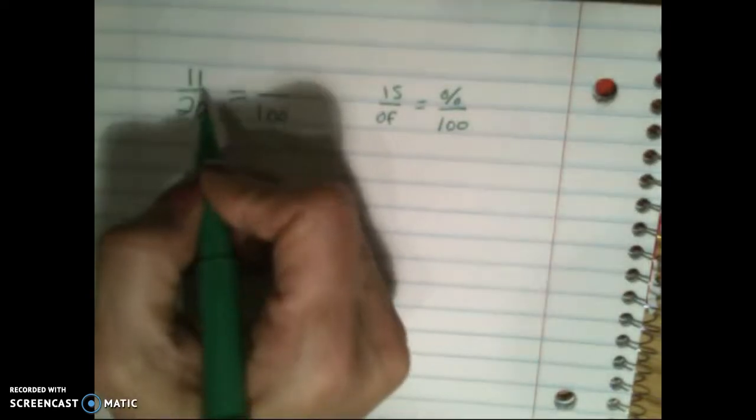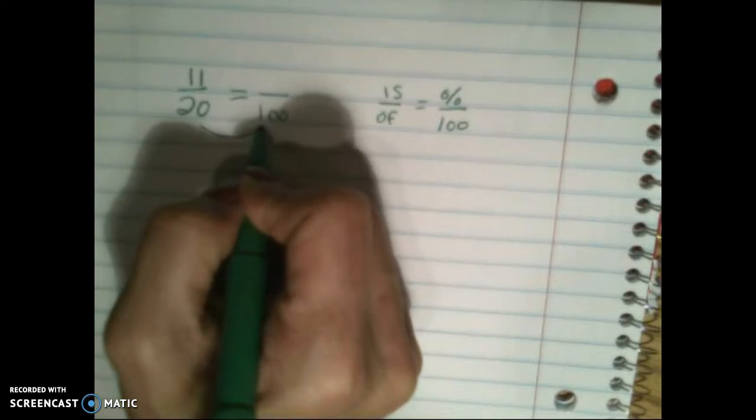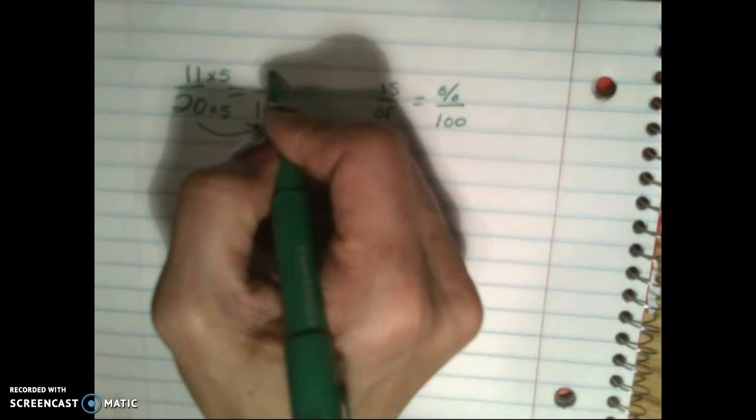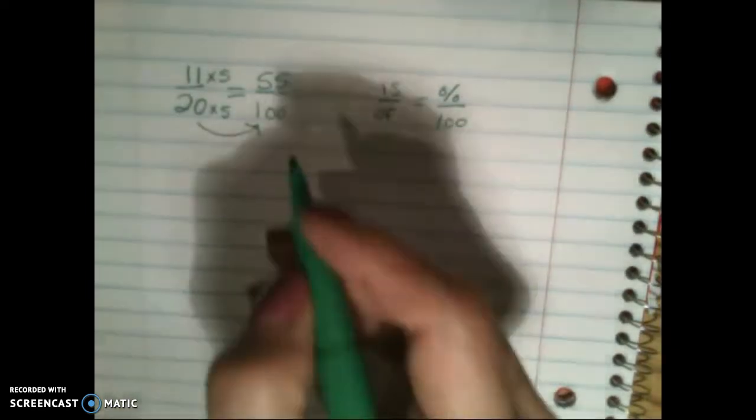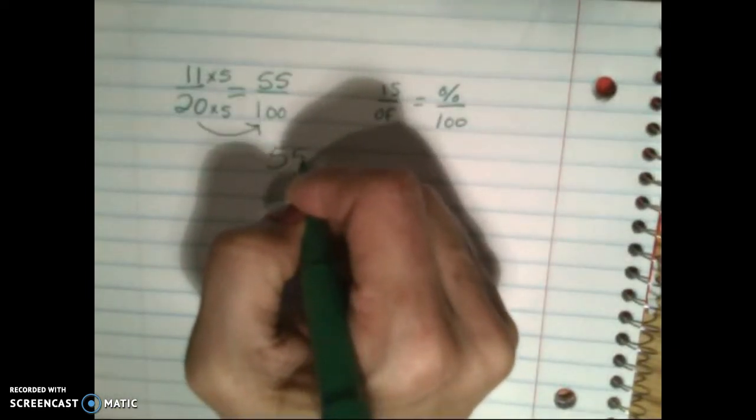What percent is that? So from getting from 20 to 100, I know I'm multiplying by 5. What you do to the bottom, you do to the top. That gives me 55 out of 100. And so 55 out of 100 is equivalent to 55%. That would be your final answer.